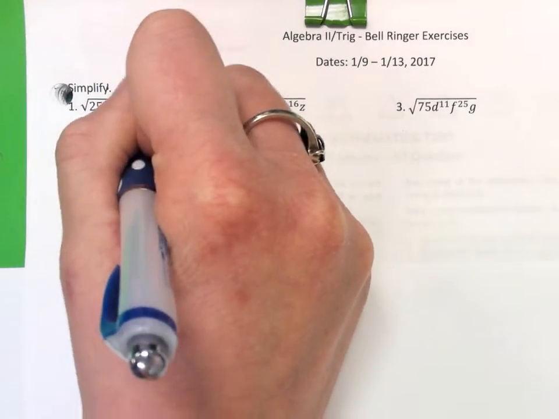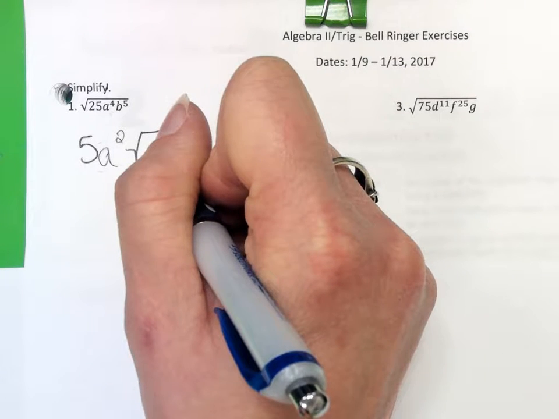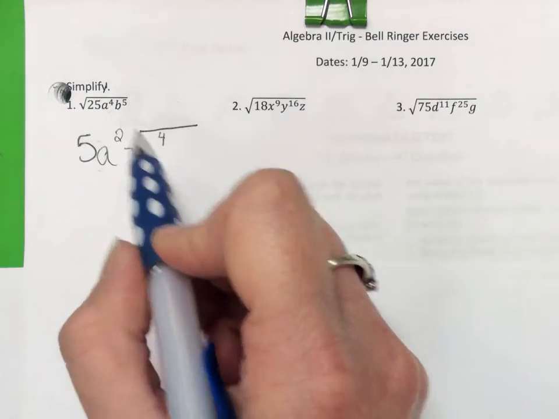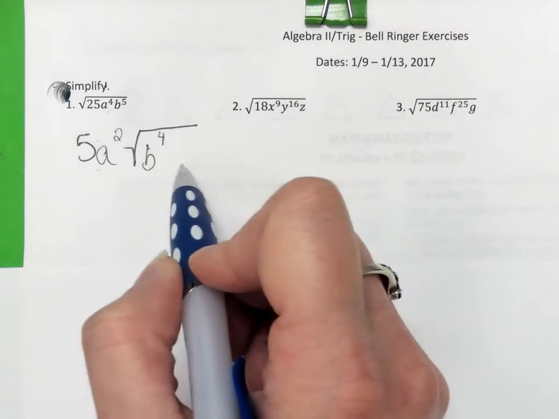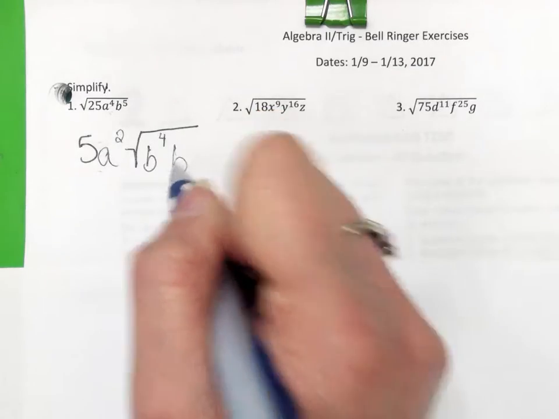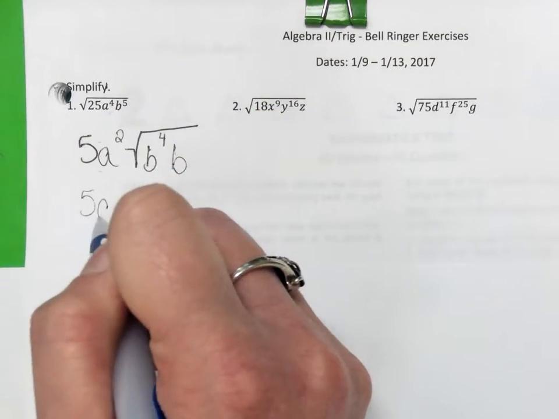So what's the biggest number under 5 that 2 goes into? 4. And then you still have to have 5 of them. So how many am I missing? I have 4. You're missing a 1b, right? Okay, so now what's half of 4? 2.